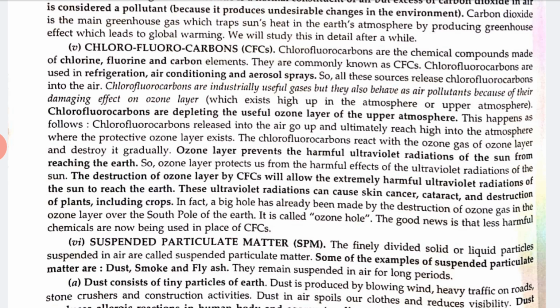And these ultraviolet radiations can cause skin cancer, cataracts, and destruction of plants, including crops also. This is called the ozone hole. The good news is that less harmful chemicals are now being used in place of CFCs.